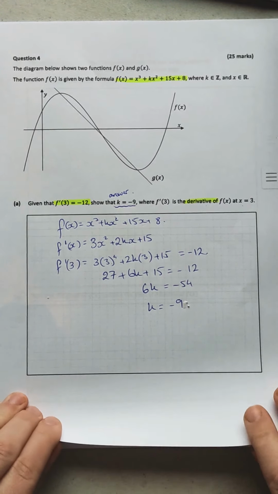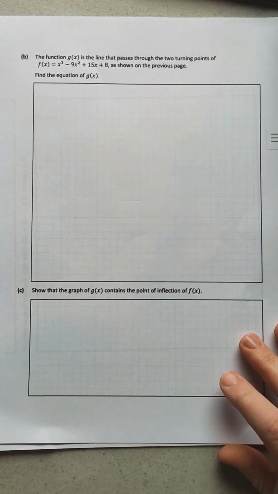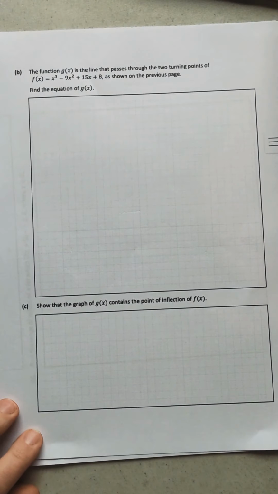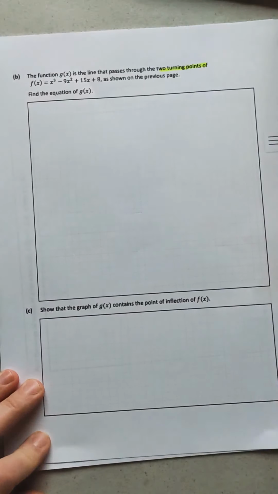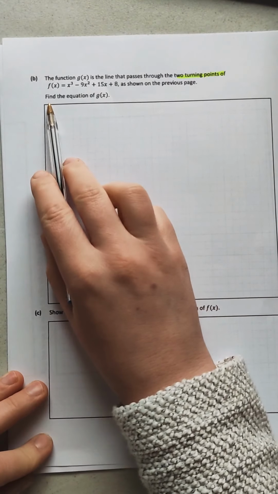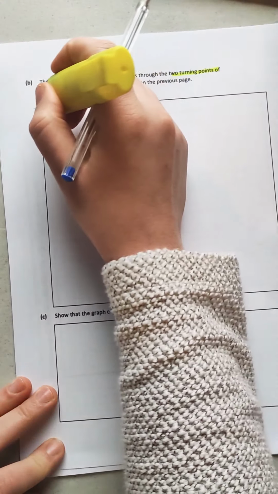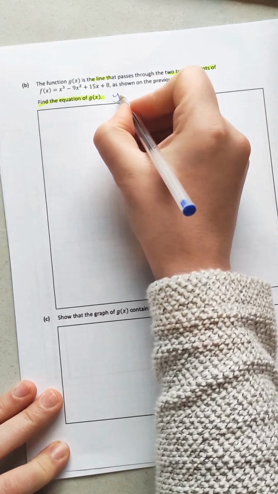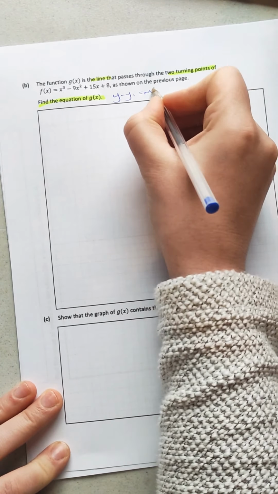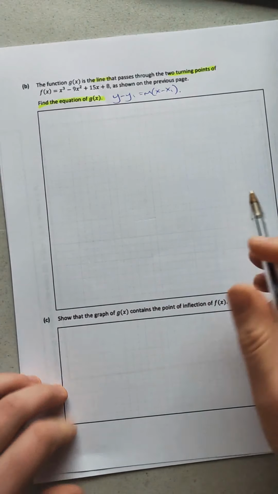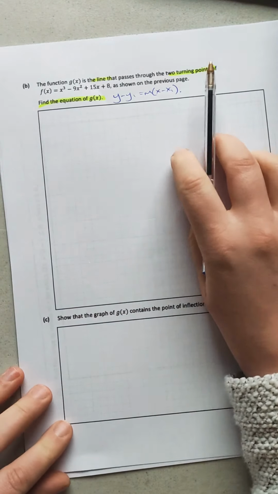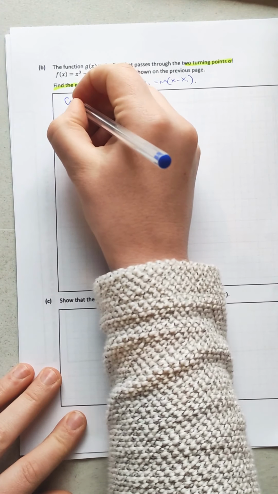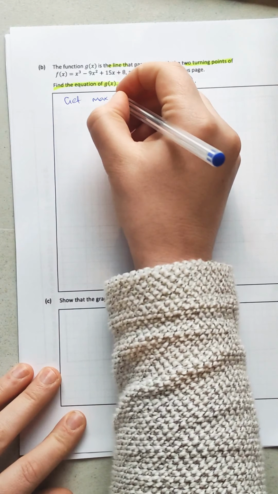Okay, so lads, feel free to pause and correct your own work as we're going. The next one: the function g of x is the line that passes through the two turning points of this, as shown on the previous page. So find the equation of a line. The equation of a line is y minus y1 equals m bracket x minus x1. And it passes through 2 points. So how do I get the turning points? How do I get the max and min?